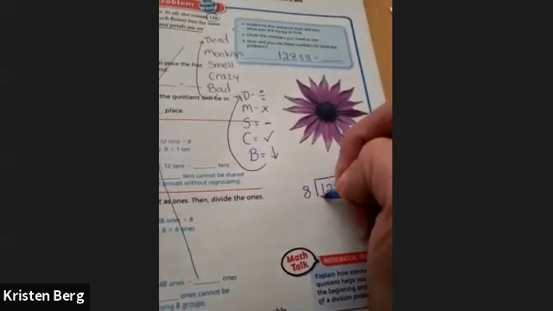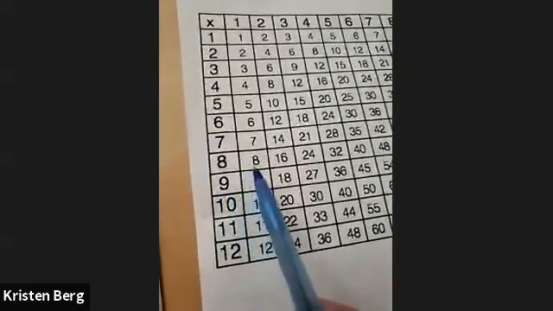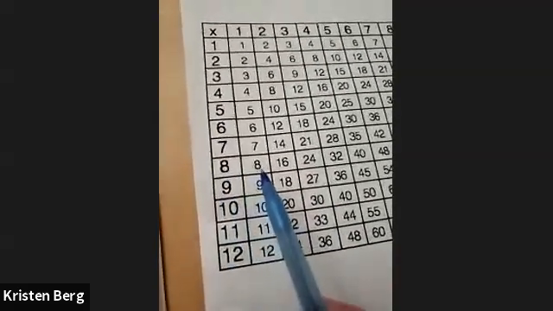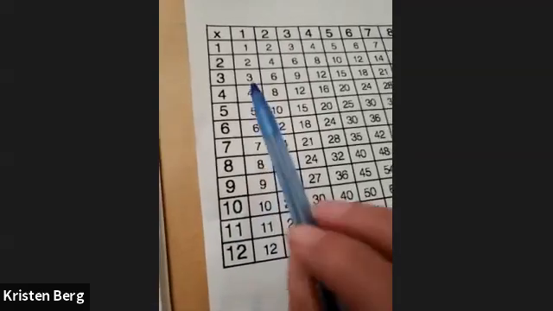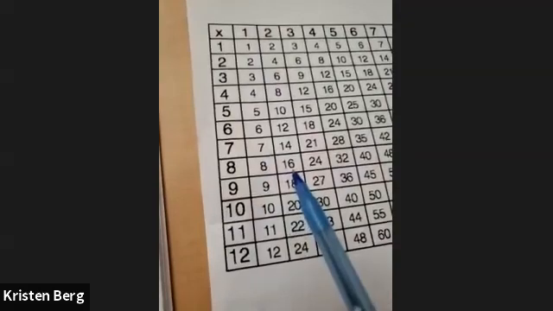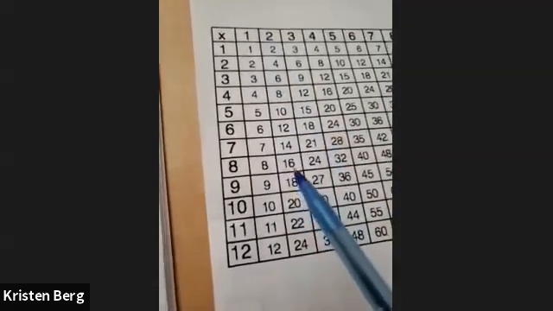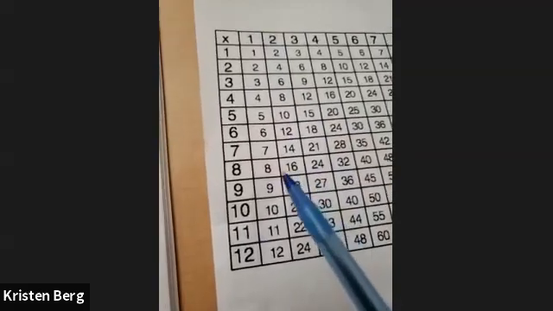Now, can at least 1 8 go into 12? So what it's asking is, how many 8s can go into 12 without going over 12? Well, it can go in at least 1 time because that's only 8. But can it go in 2 times? No, it cannot, because it is too big, because you could only go up to 12.